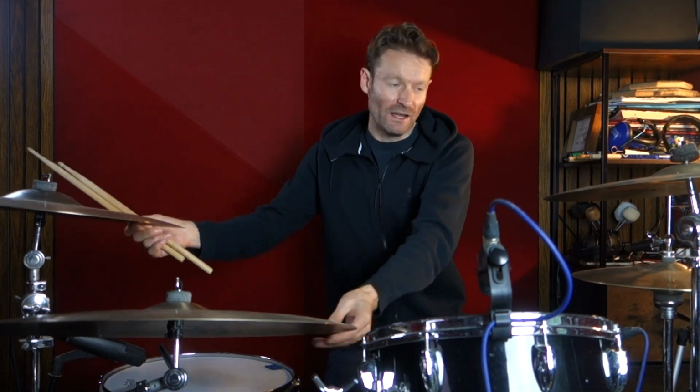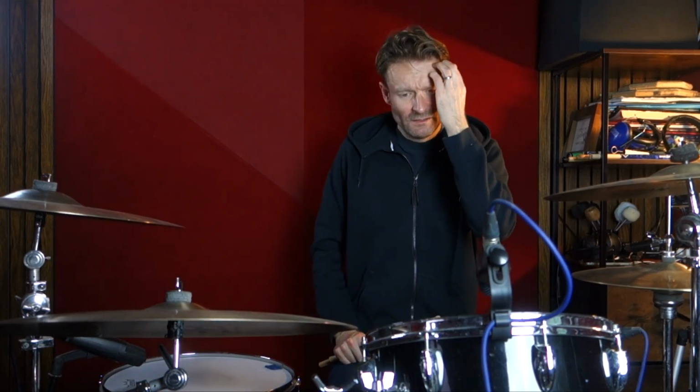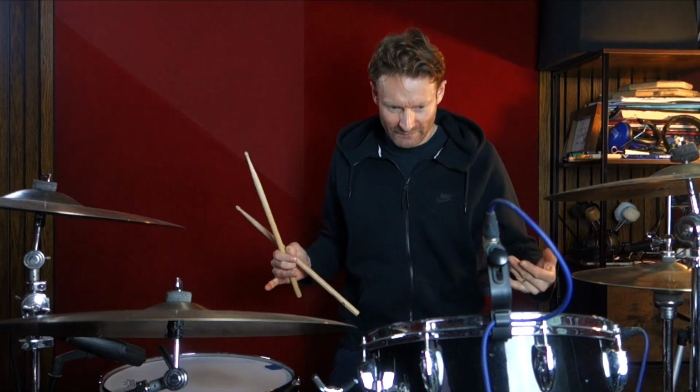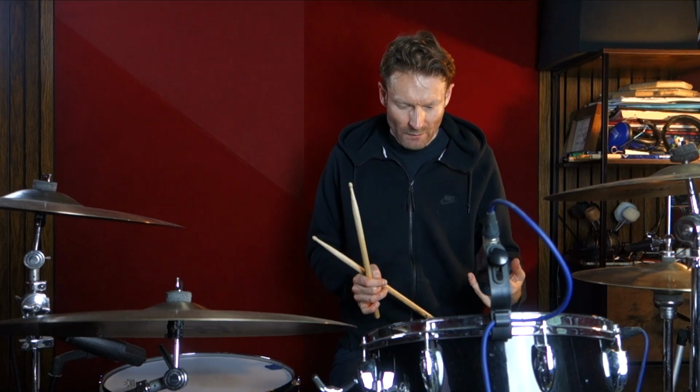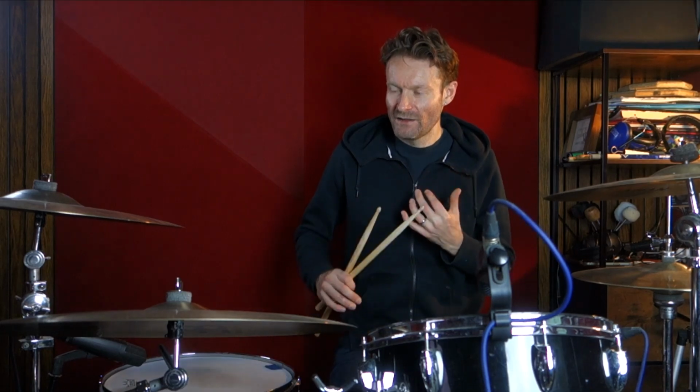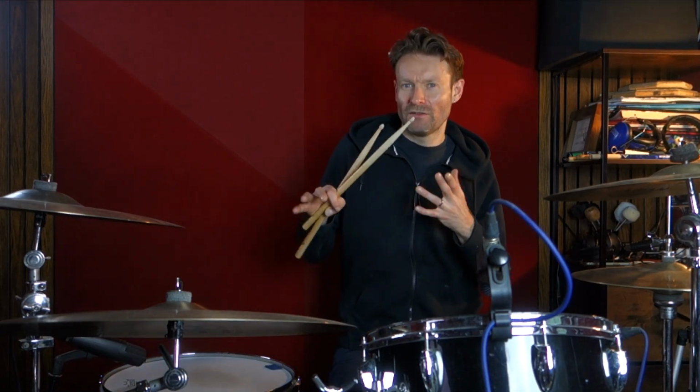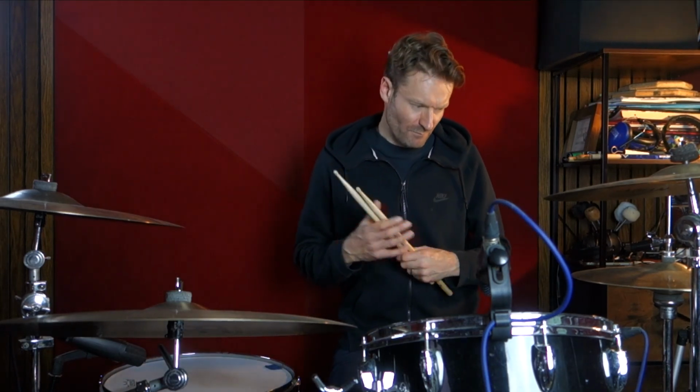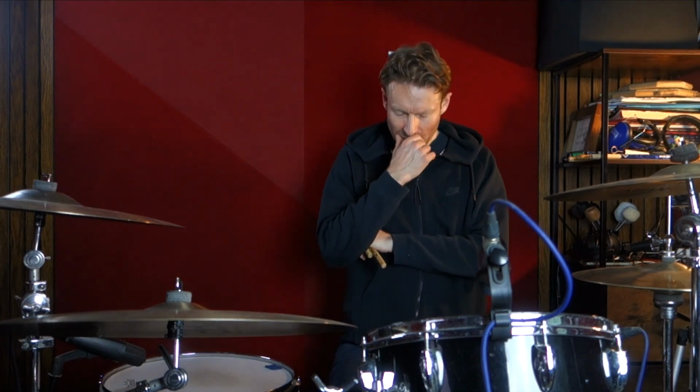So yeah, another nice little variation. This kind of layering effect that he's doing, by just layering up that floor and the rack tom, just kind of gives it that, you think there's more going on than there is. It just gives it a beautiful layering sound.